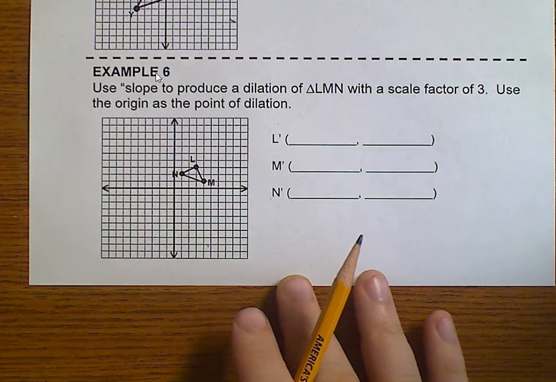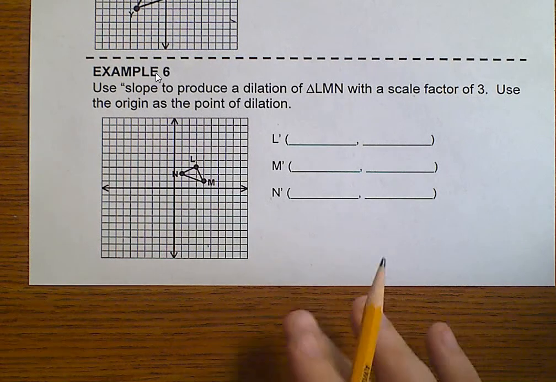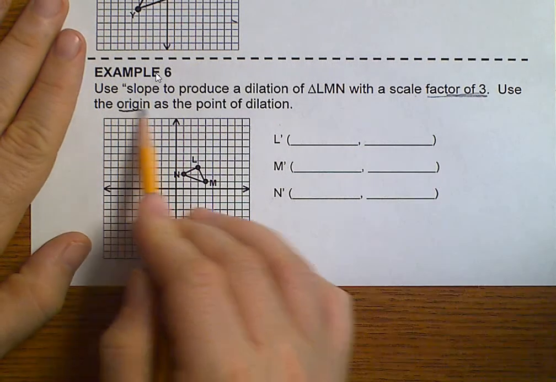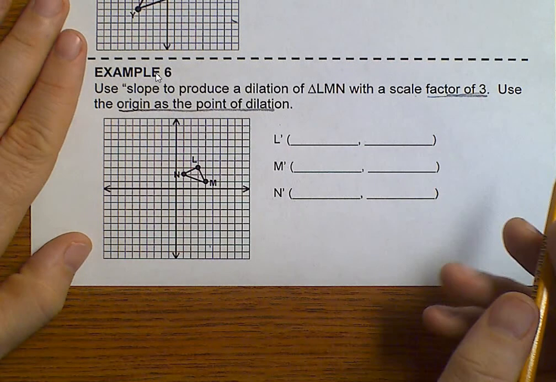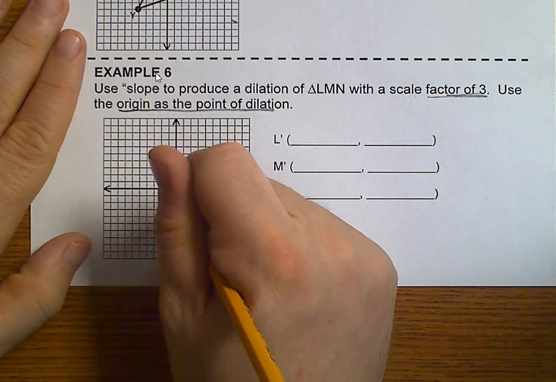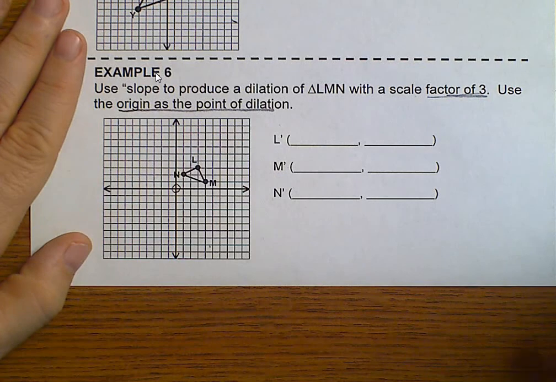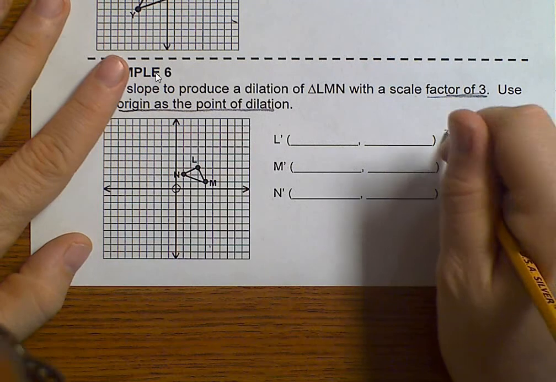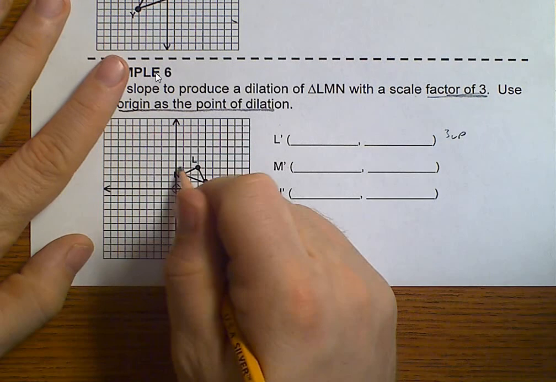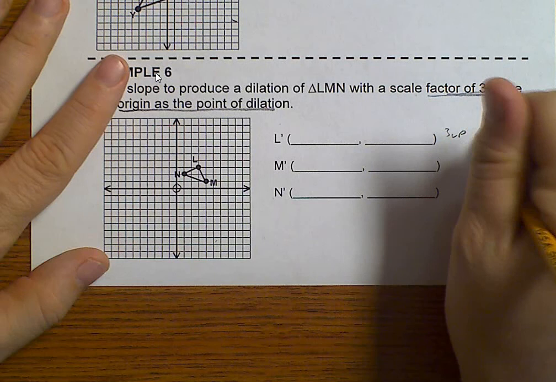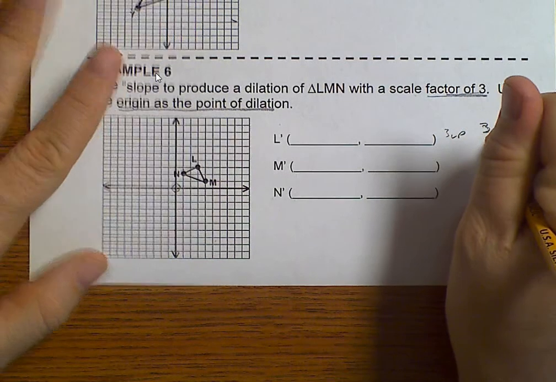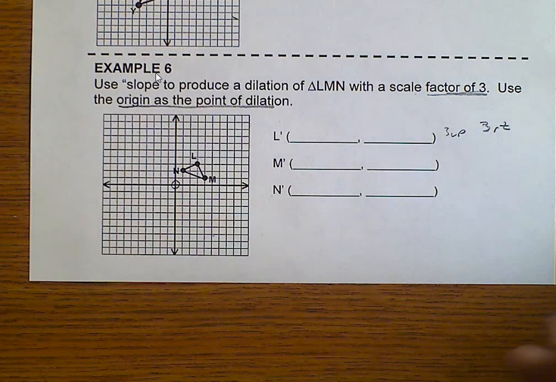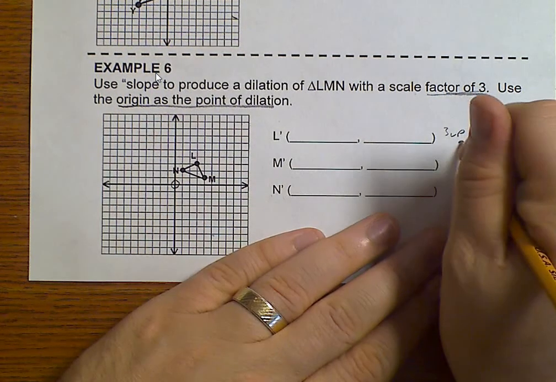Well, now we're going to use slope to produce scale factor of 3 with the origin as the dilation. So to get to L, it's 1, 2, 3 up, 1, 2, 3 right, which when we scale factor that up becomes 9 and 9.